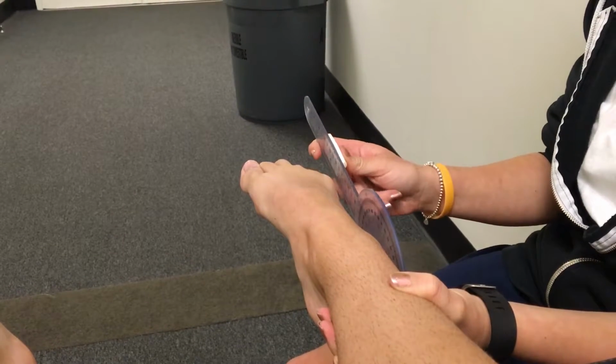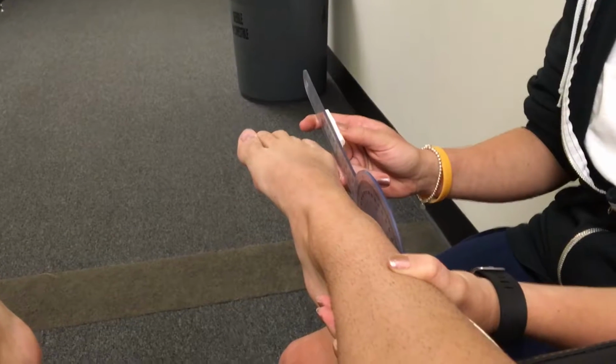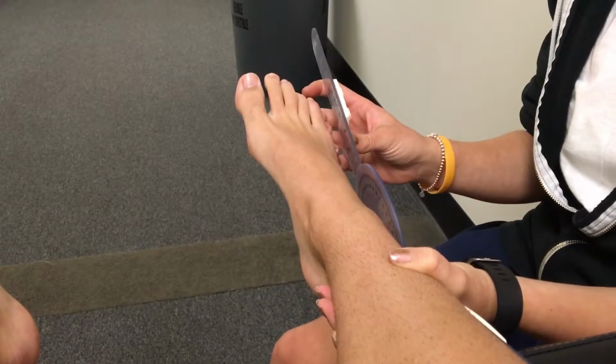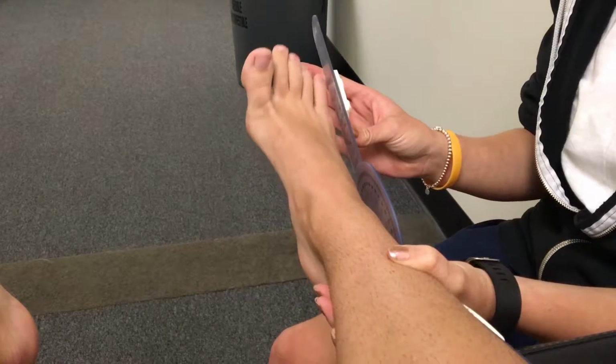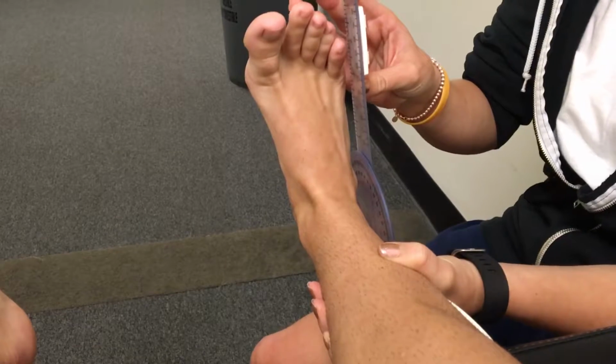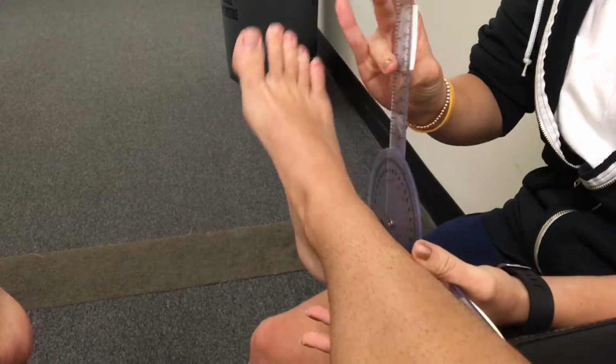Move the movement arm so that it is again parallel to the fifth metatarsal. Then you're going to read that number and have her relax. Then to measure dorsiflexion, she's going to pull her toes up towards her nose as far as she can. Again, move that movement arm until it's parallel with the fifth metatarsal. You're going to read that number and have her relax.